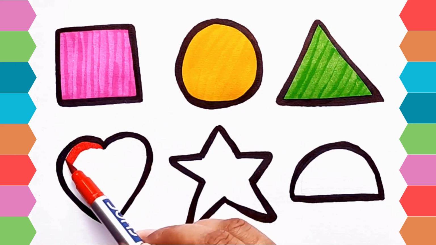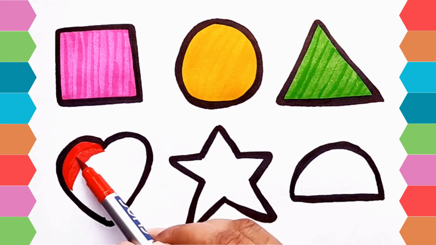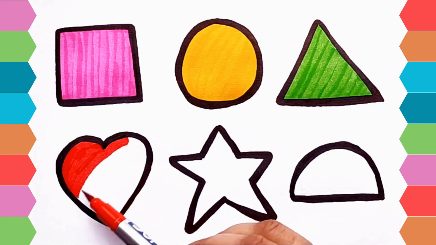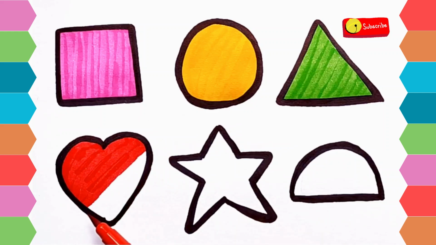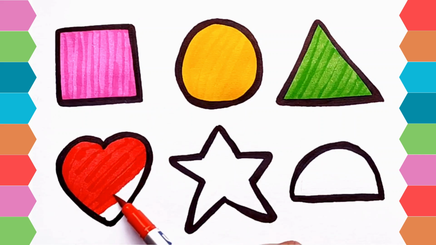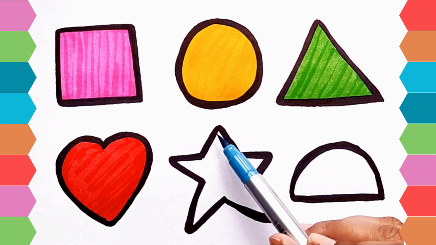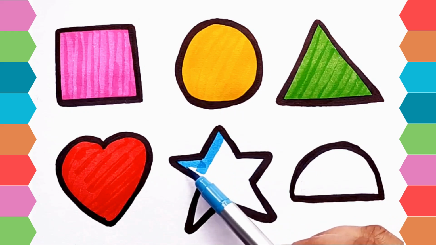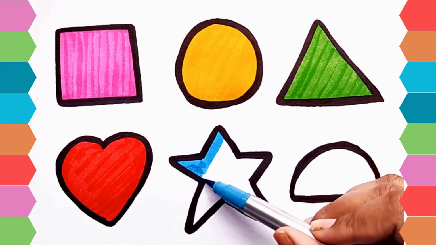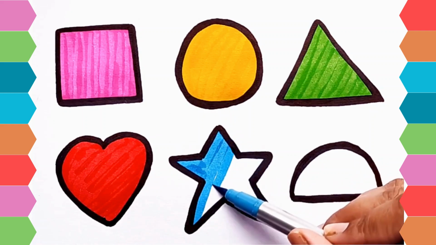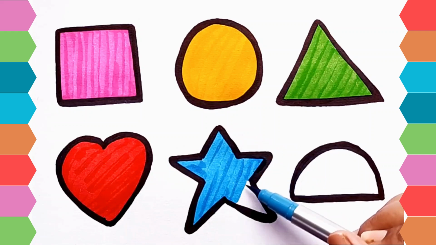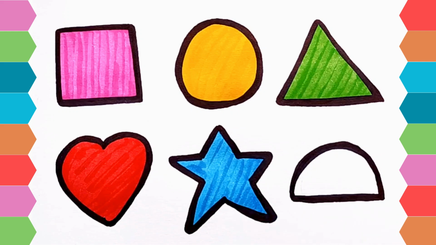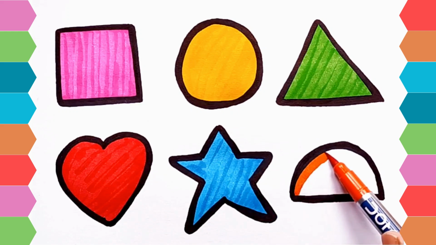Time to color the heart red. Now we will color the star blue. At last, color the semicircle orange.